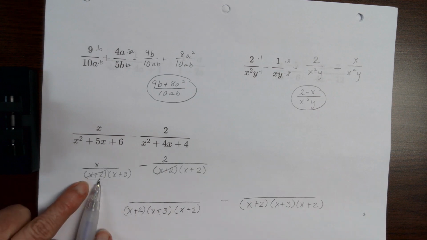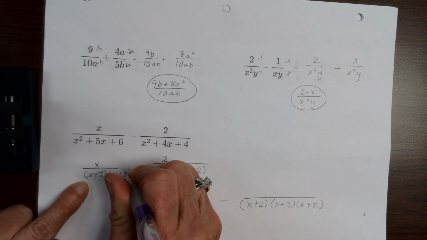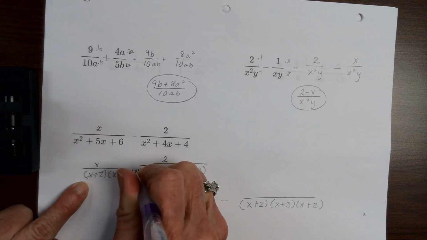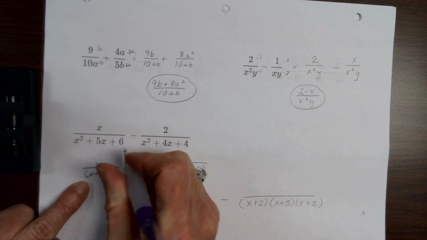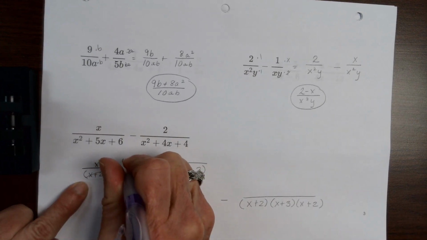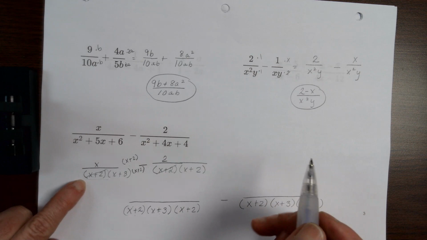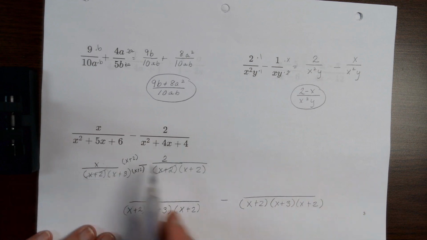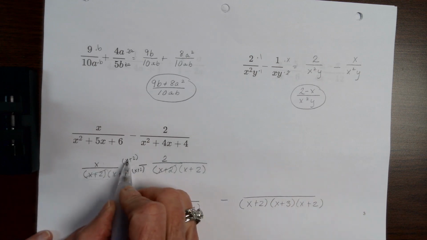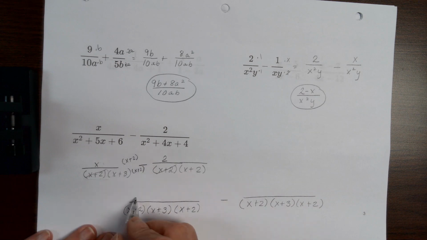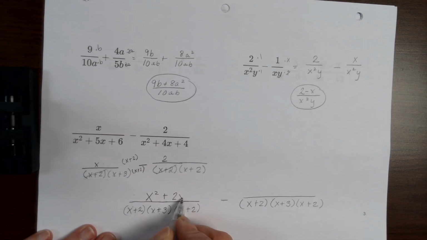So I go, that's got an x plus 2 and it's got an x plus 3. So what I'm missing is an x plus 2 to make it match that denominator. What I do to the bottom, I also have to do to the top. So I have to do distributive property here, because I'm going to take x times x and x times 2. So I have x squared plus a 2x.